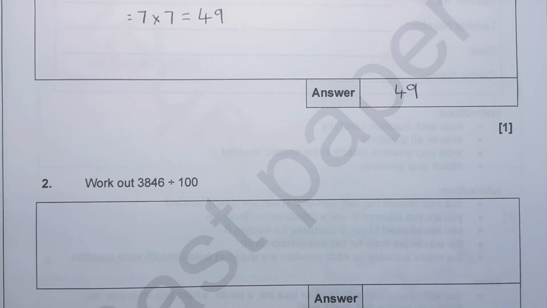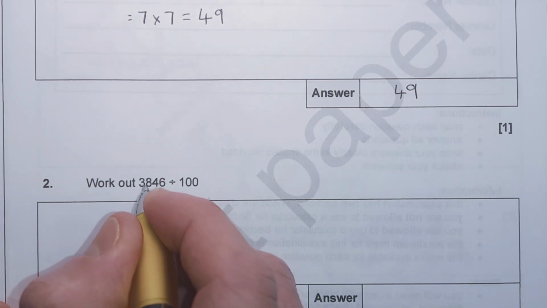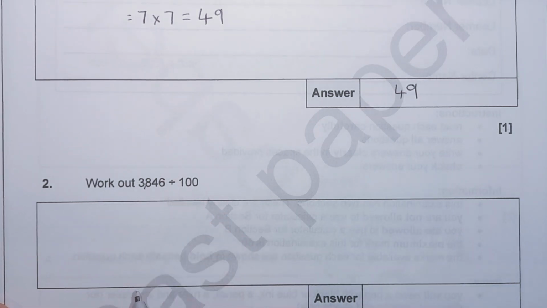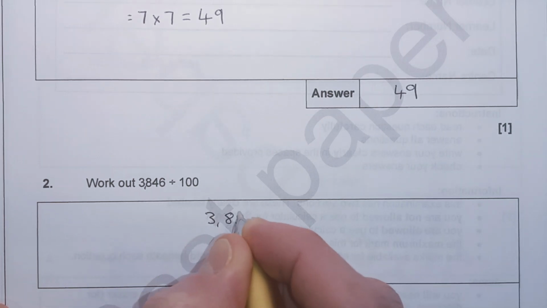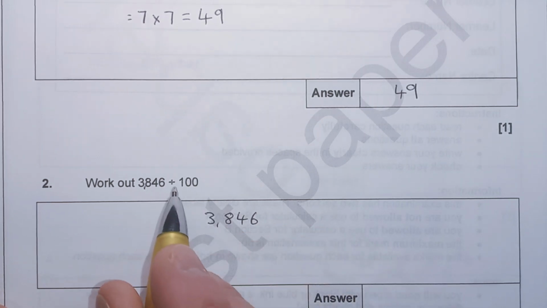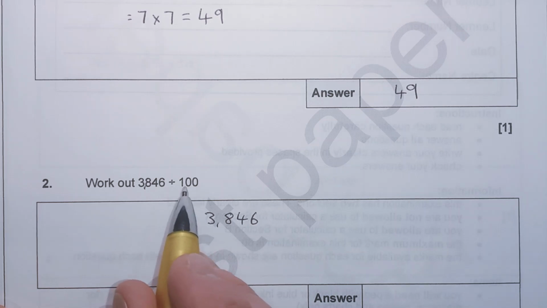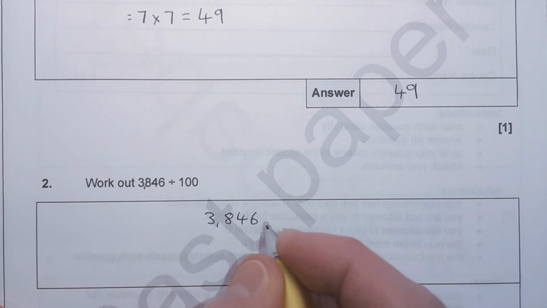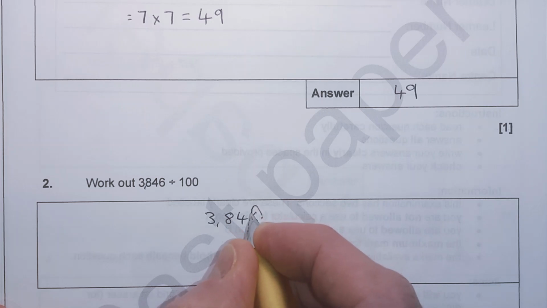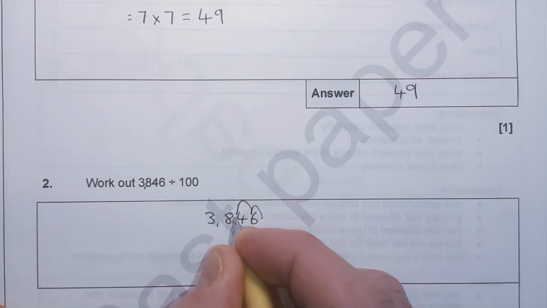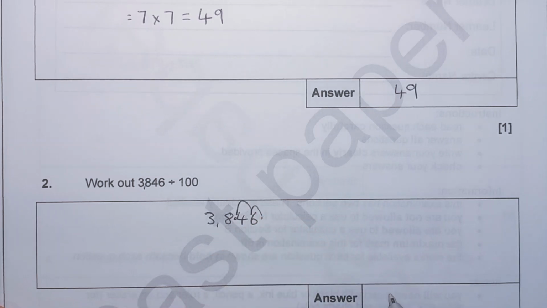Question 2. Work out 3,846 divided by 100. So our 3,846. We're dividing, so we're making the number smaller. And we've got 2 zeros. We're going to move our decimal point from the end of the number once, twice into here. So we end up with 38.46.